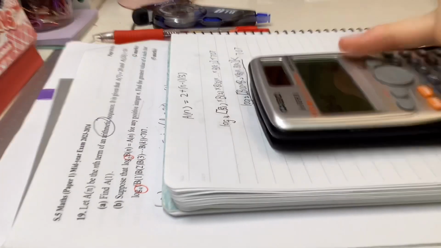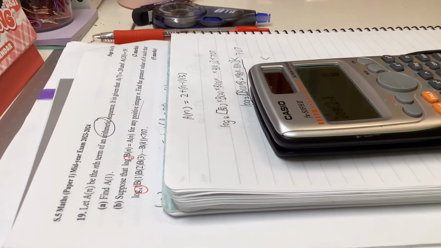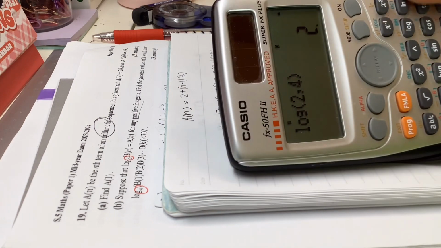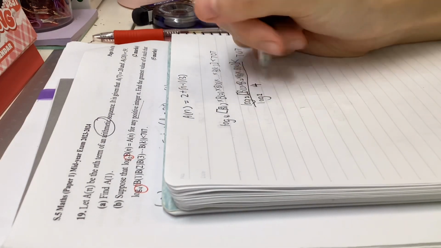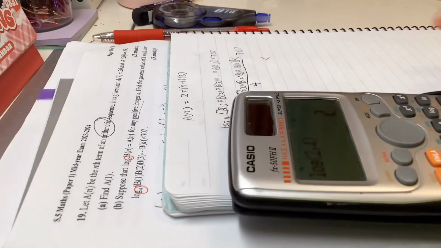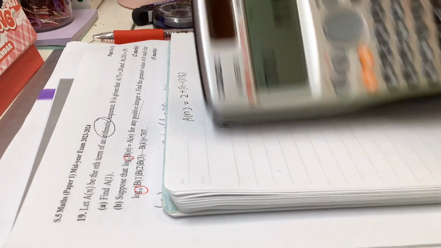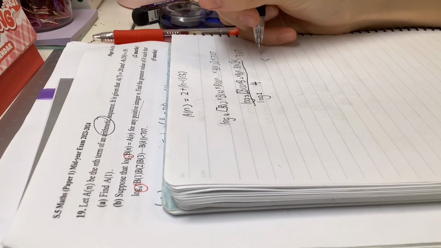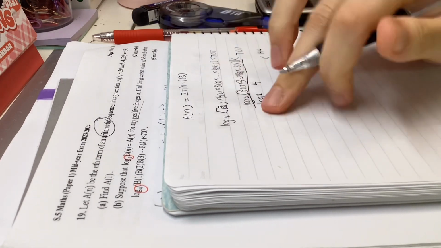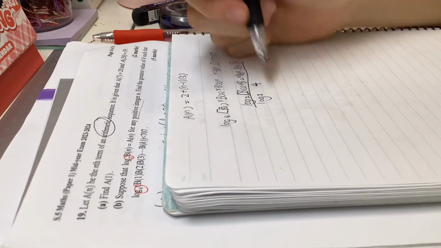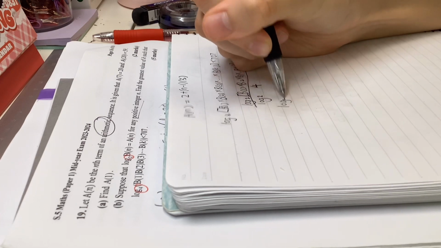And then we can just calculate. So this equals 2. So 707 times 2 would be 1414. So we can just put it there, and we can remove the bottom so that we don't get a fraction.